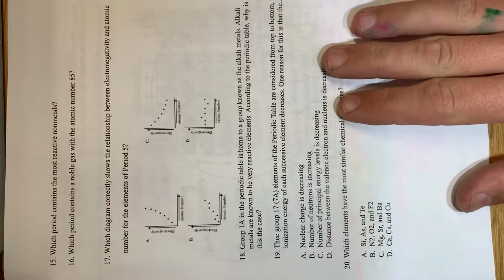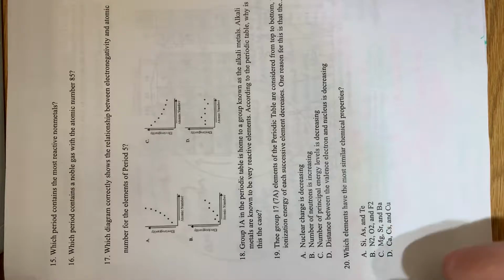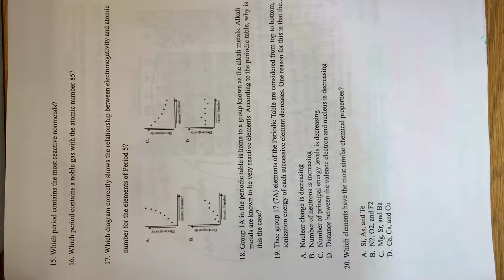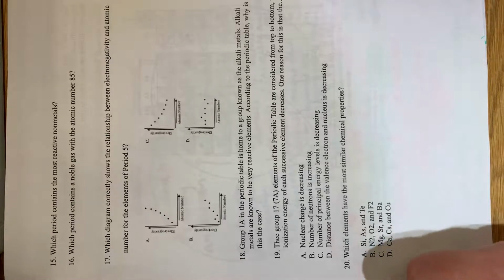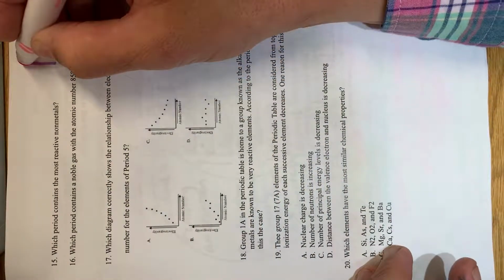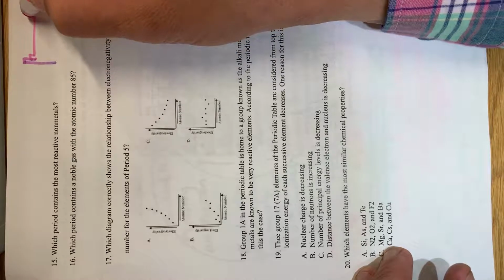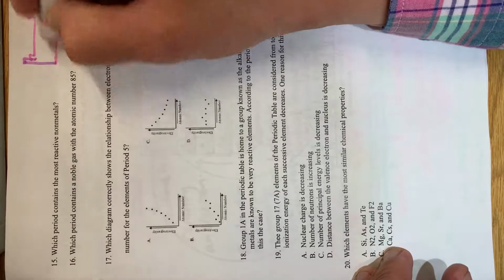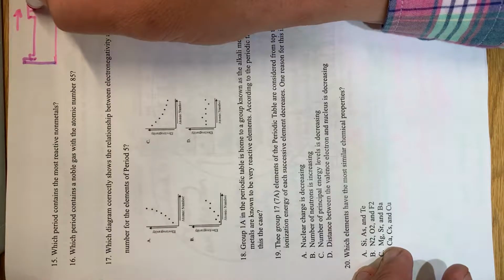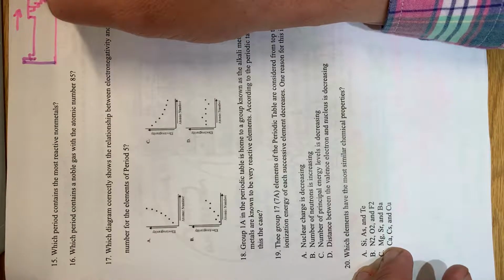Let's flip over. Which period contains the most reactive non-metal? Most reactive non-metal. So the non-metals are where in the periodic table? They are over here on the opposite side of the stair step.